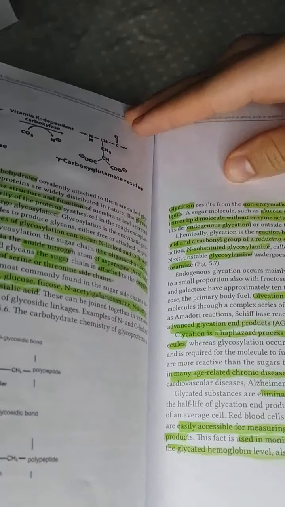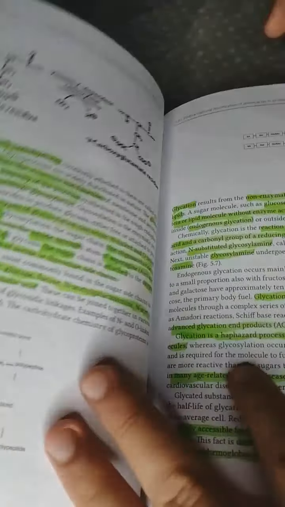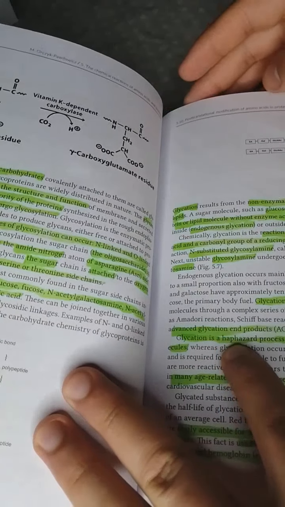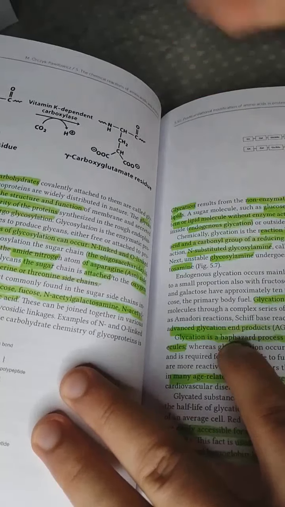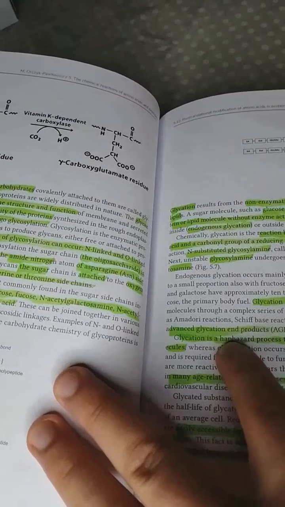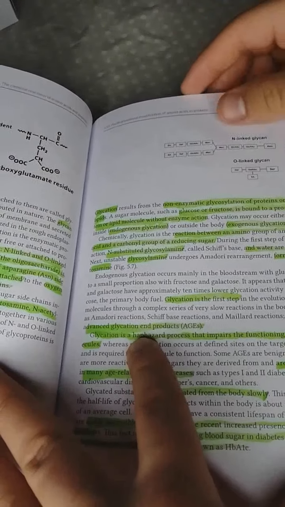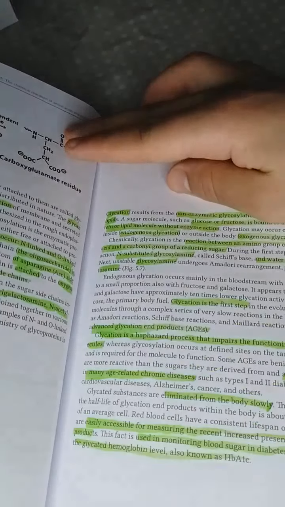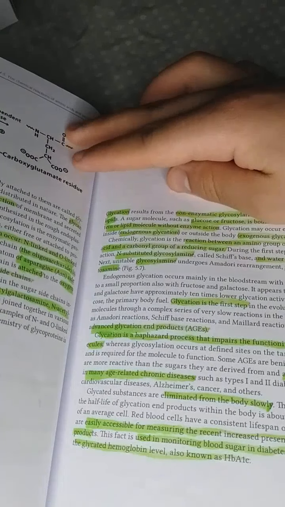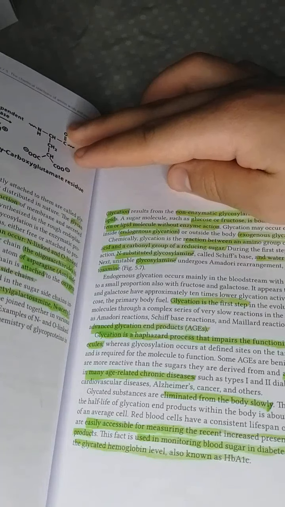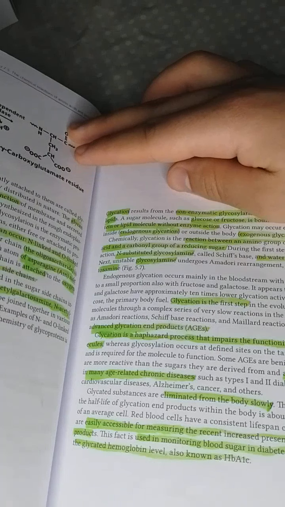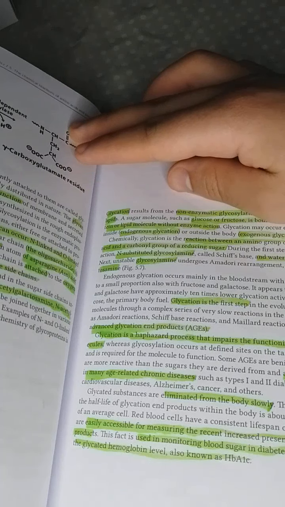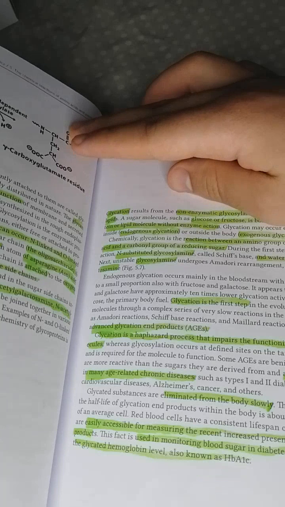So then the last type of post-translational modification is glycation. This is a bad type. Of course, there's no good or bad post-translational modification, but this is a bad type because it produces unstable glycosyl amines, or something called Schiff's base.